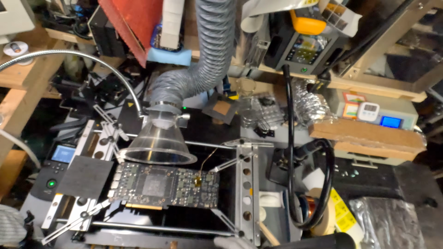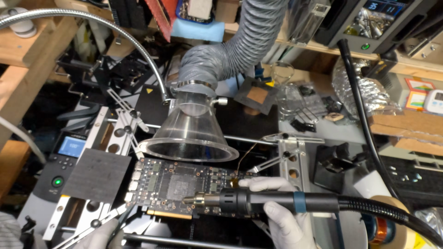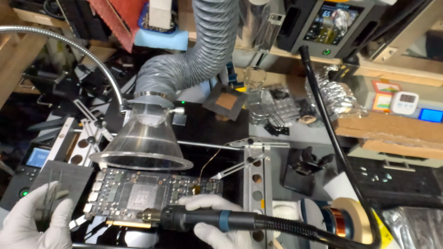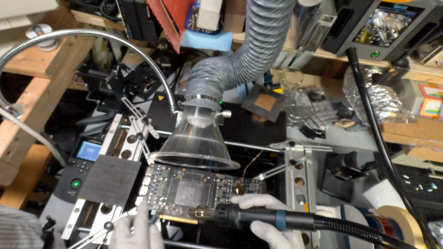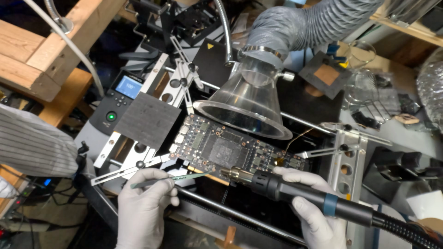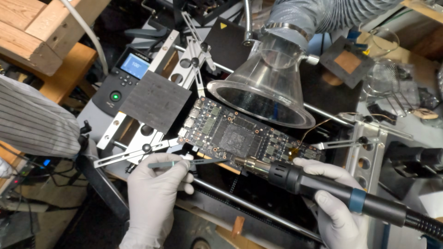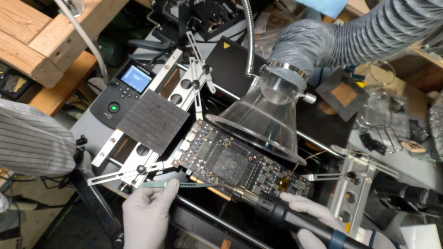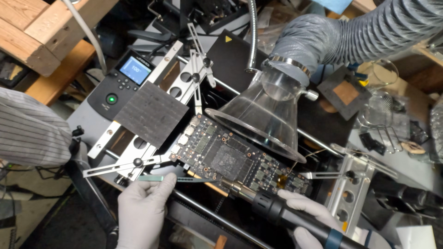So here's the original circuit board that came with the faulty card originally, and I'm assuming the issue is related to one of these memory modules. So we're gonna take off each of the memory modules. There's 24 of them. Oh, and they're attached with lead-free solder, so that could be pointing to one of the issues that we're seeing here, possibly related to a bad solder joint through thermal cycling.